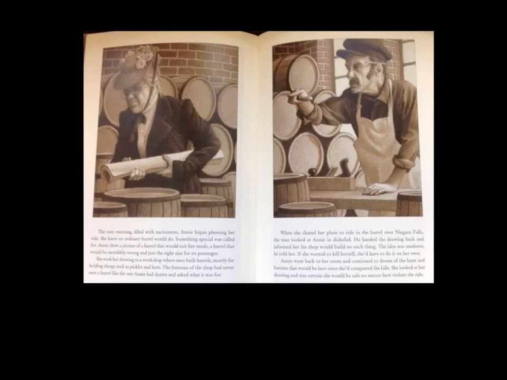The next morning, filled with excitement, Annie began planning her ride. She knew no ordinary barrel would do. Something special was called for. Annie drew a picture of a barrel that would suit her needs, a barrel that would be incredibly strong and just the right size for its passenger. She took her drawing to a workshop where men built barrels, mostly for holding things such as pickles and beer.